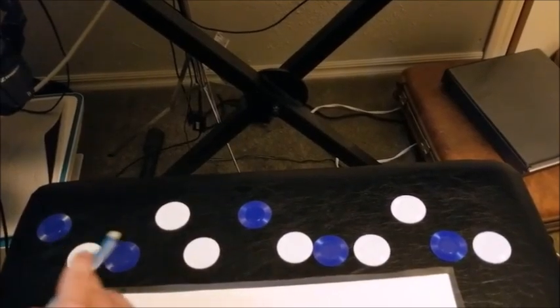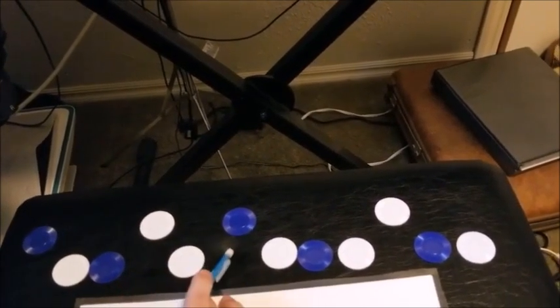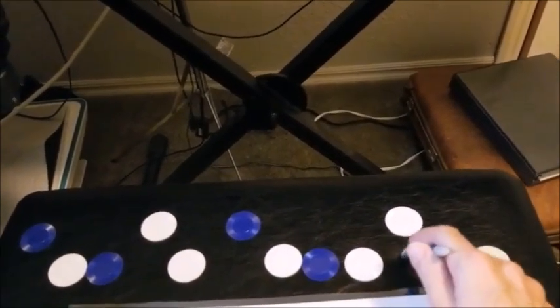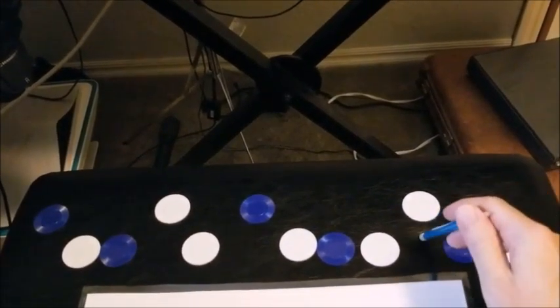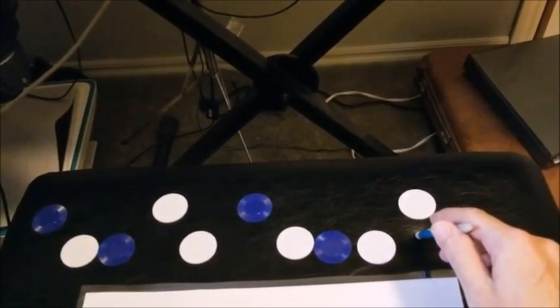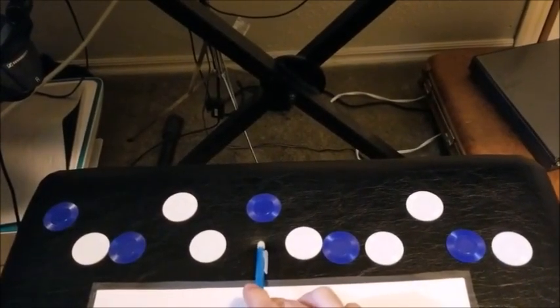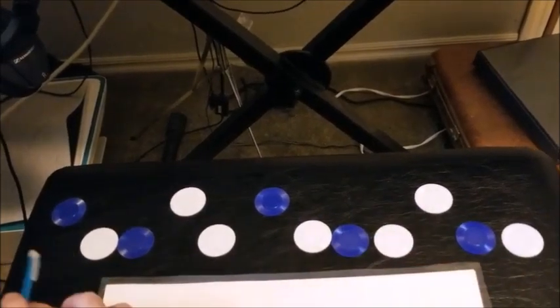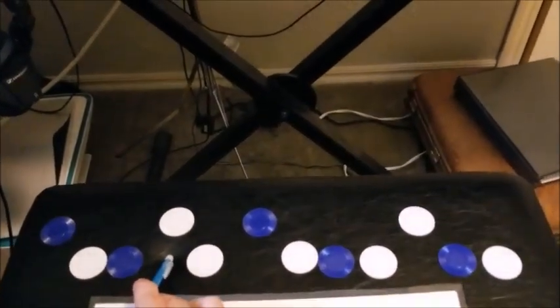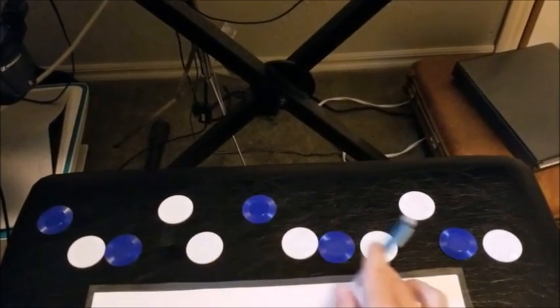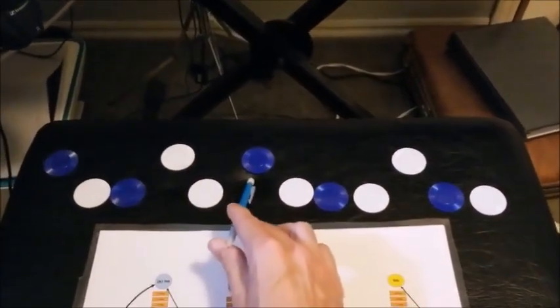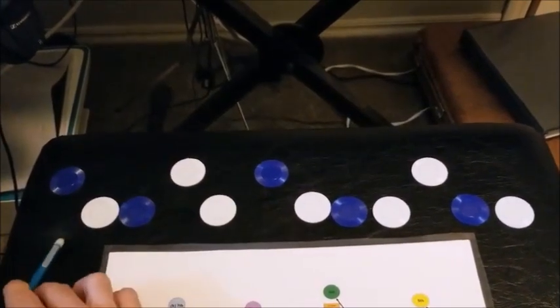And G sharp, B, C sharp, and F. That's not right. Oh, I'm confused. Let's see. 3, 2, 4. The root is here. So D flat, F, A flat, C flat. D flat, F, A flat, C flat, or C sharp, E sharp, G sharp, B. Okay, D flat 7 or C sharp 7 in 3, 3, 2 inversion.